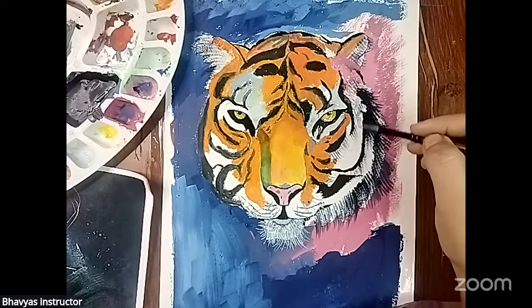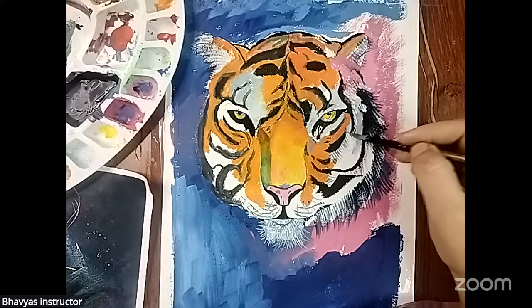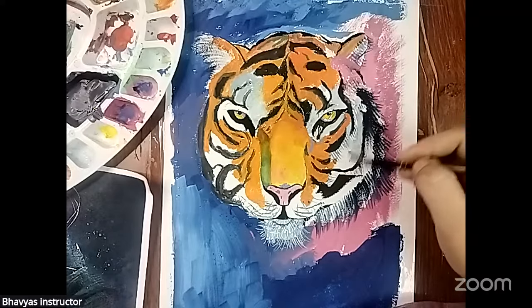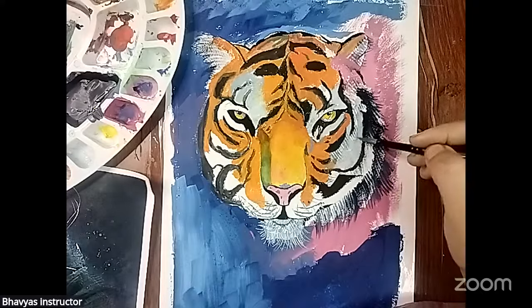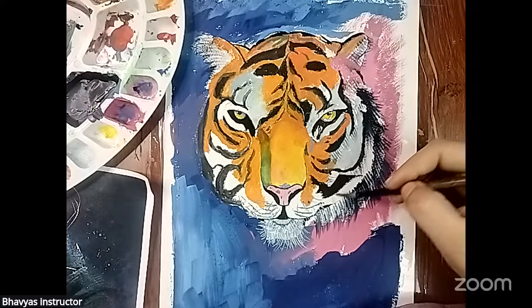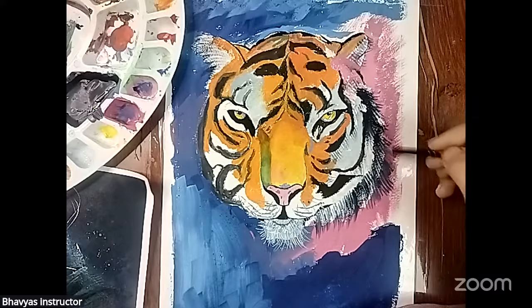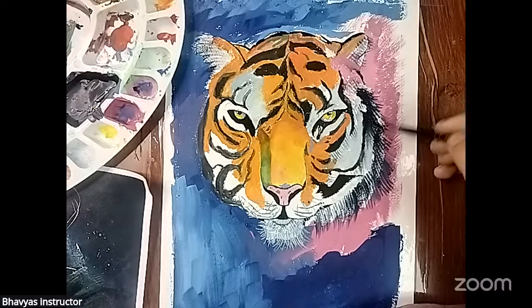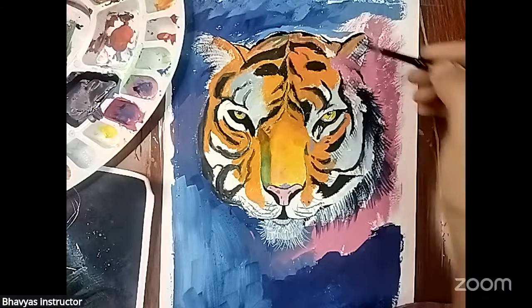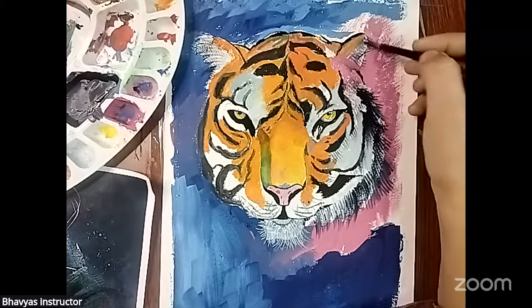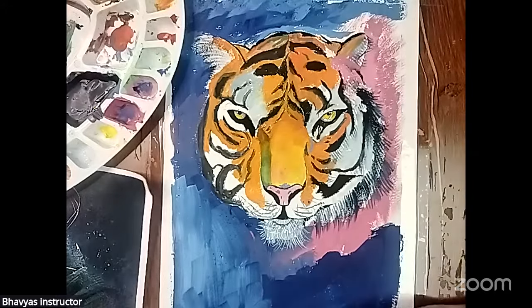And inside the eyeball, let it be white. Okay. That should be white. I'm just taking a little bit of half white and I'm doing glazing work here, so that sharpness should not be visible. Okay. That is the reason why I'm doing this.